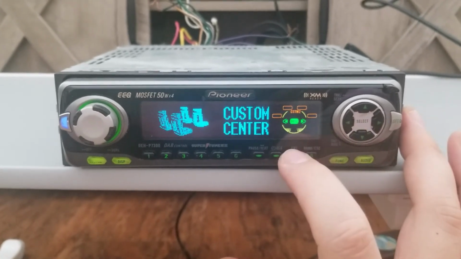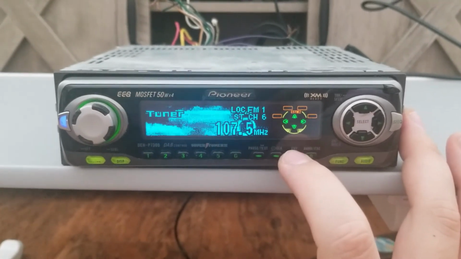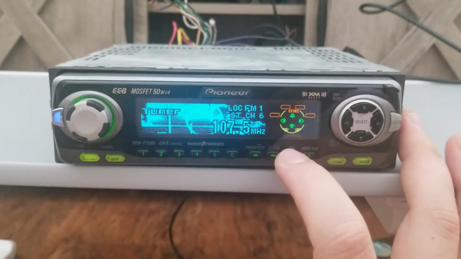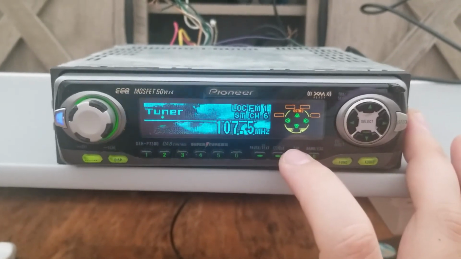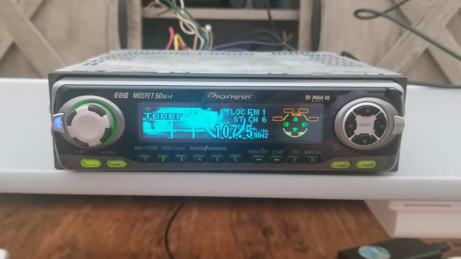And lastly, I'll just finish this off with the entertainment videos, because different generations of Pioneer head units do have different animations. So I'll just finish off with the ones that are available for this head unit generation.